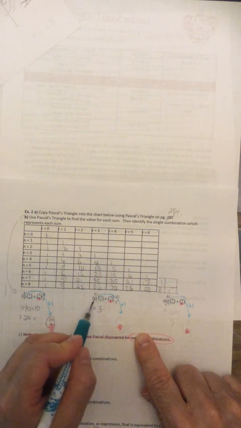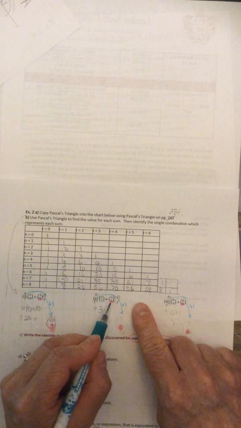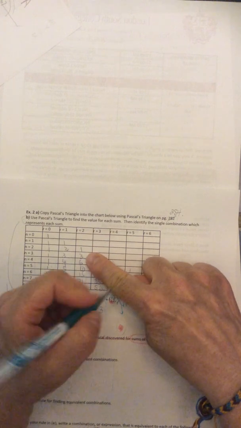All right, so 3 choose 1 is 3. So n is 3, r is 1, okay? Plus 3 choose 2, so n is 3, r is 2. That's 3. Okay, so that is 6. And we also have 6 as 4 choose 2, right? So 4 choose 2.